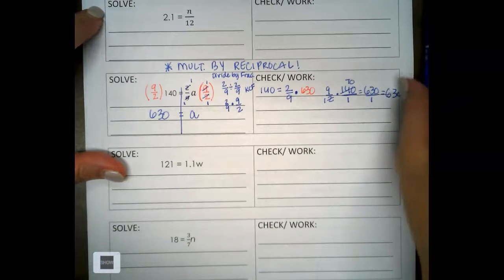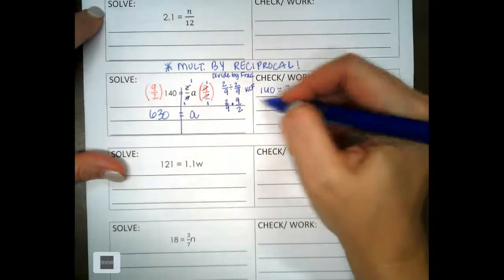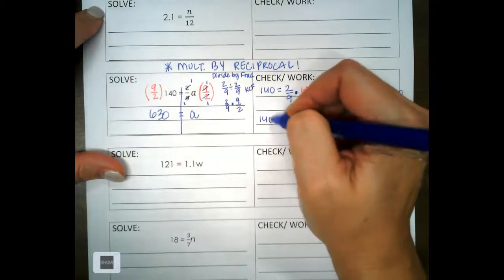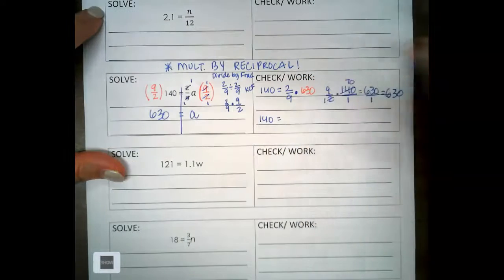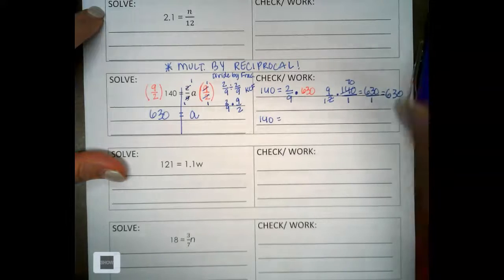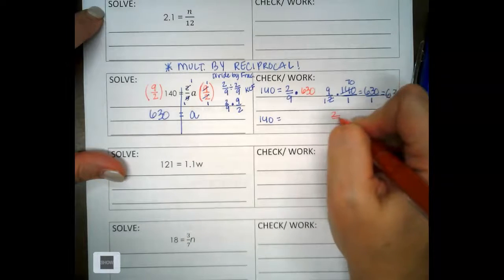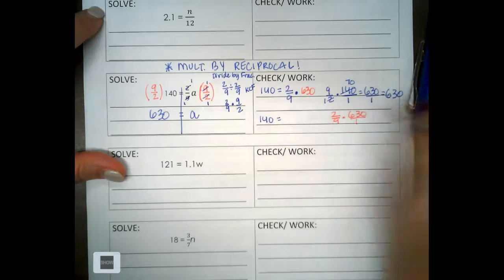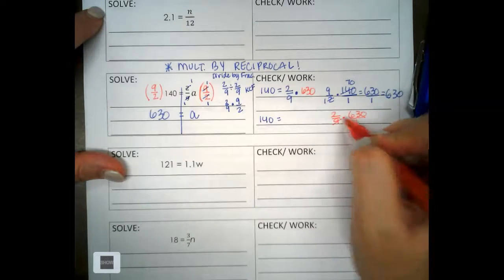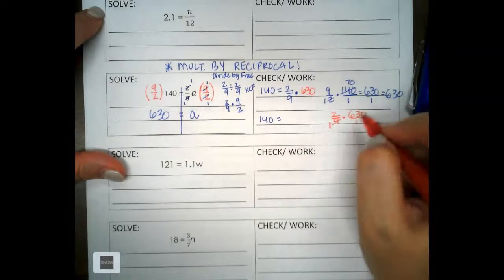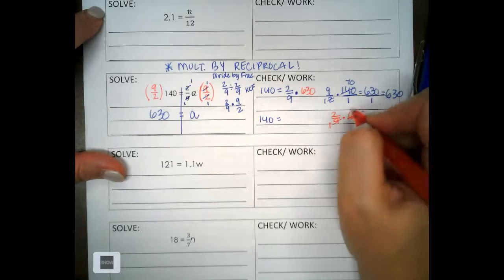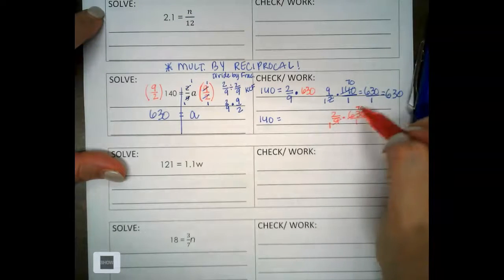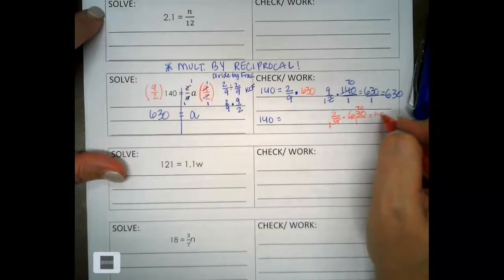Well, okay. We know that there's no work on the left, so you just bring that straight down. We have a math problem on the right, so I'm going to come over here and do my 2 over 9 times 630 over 1. These will cancel because 9 goes into 9 and 9 goes into 630. And then 2 times 70 is 140.